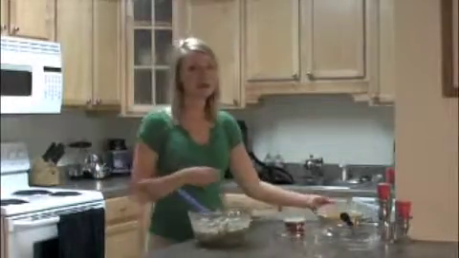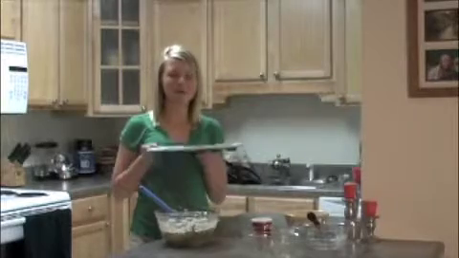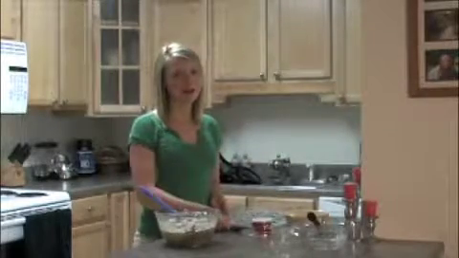We're ready for our muffin pan. We're going to put this in there, get it in the oven at 400 degrees, and let it bake for about 15 to 20 minutes. We'll check back and see how it turns out.